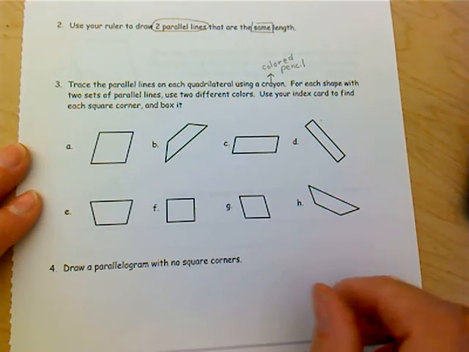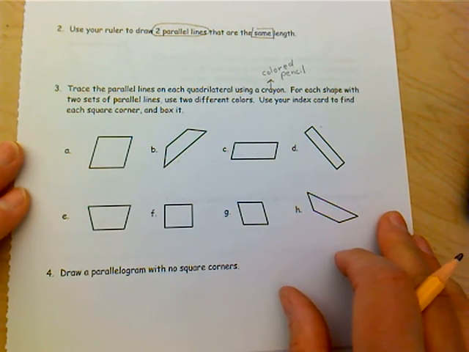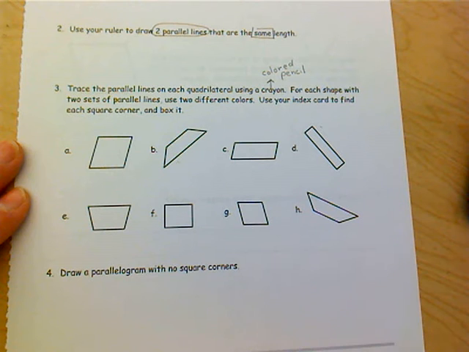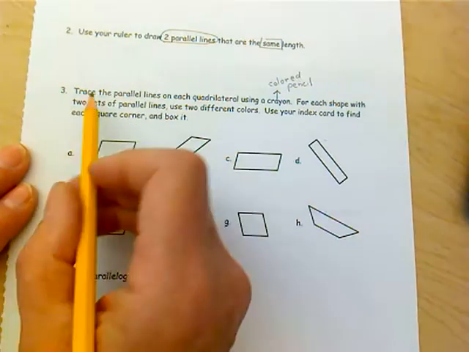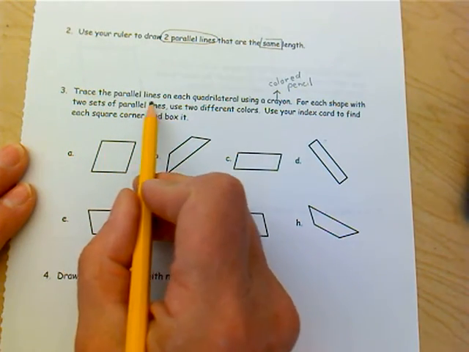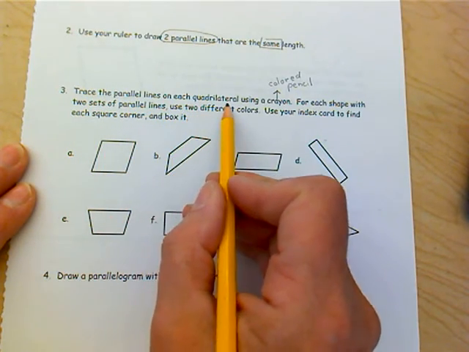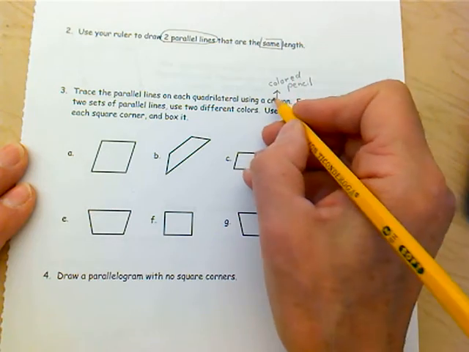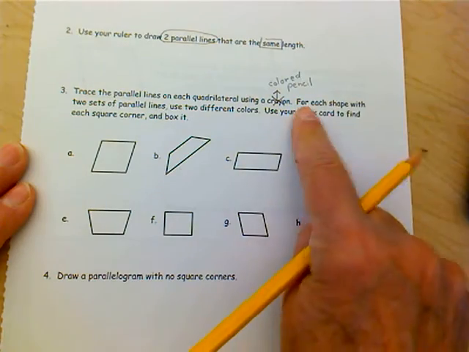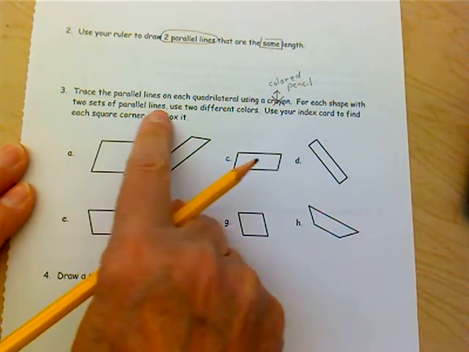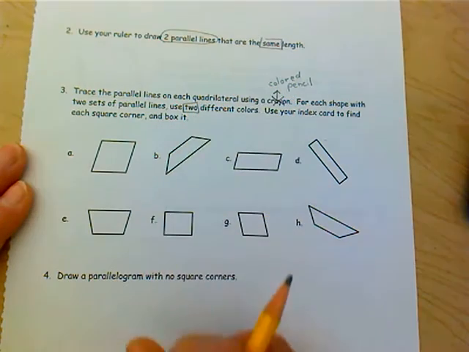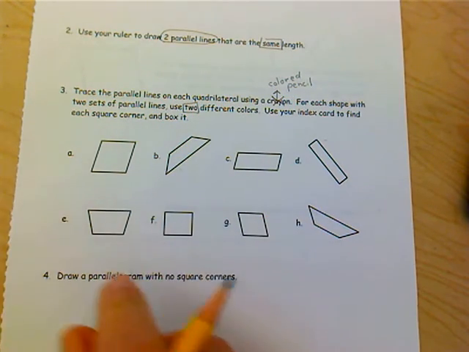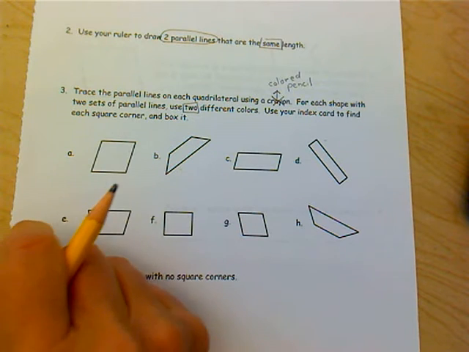We've been using colored pencils for a while, and we will continue to use them for a while still. So if you need colored pencils and you don't have any, please come into the school. We would be happy to supply you with those. So you are going to trace the parallel lines in each quadrilateral using a colored pencil. Please don't use a crayon. For each shape with two sets of parallel lines, you're going to use two different colors. I'm going to give you an example of what I mean by that.